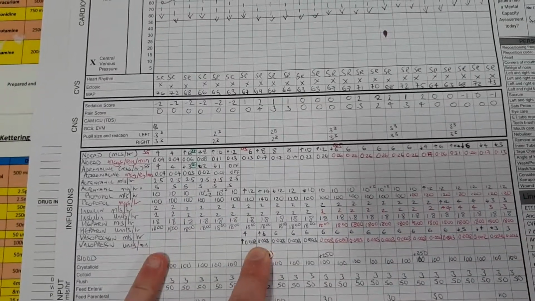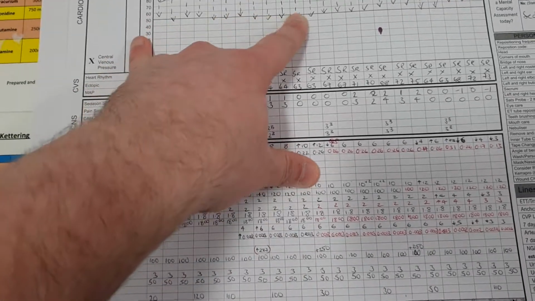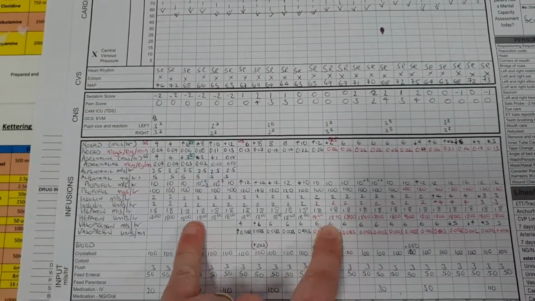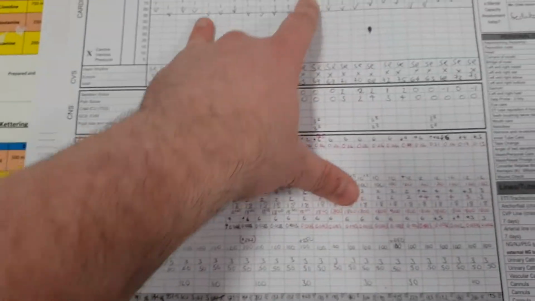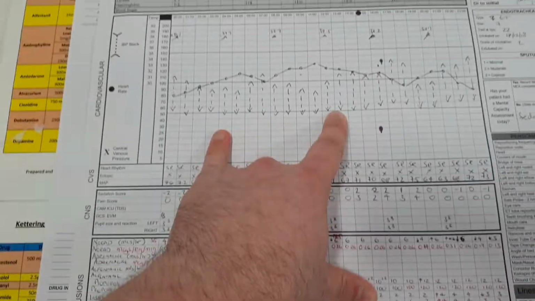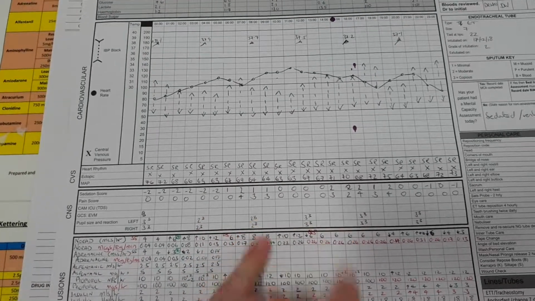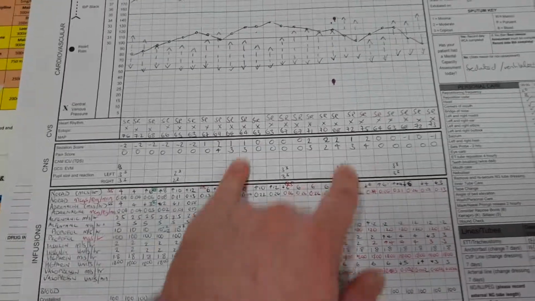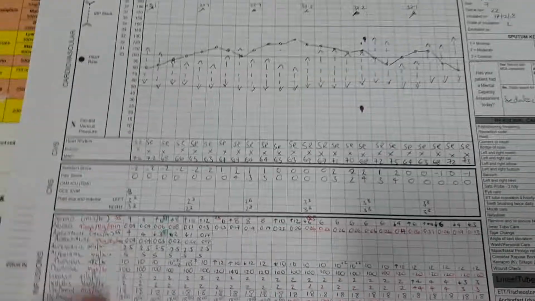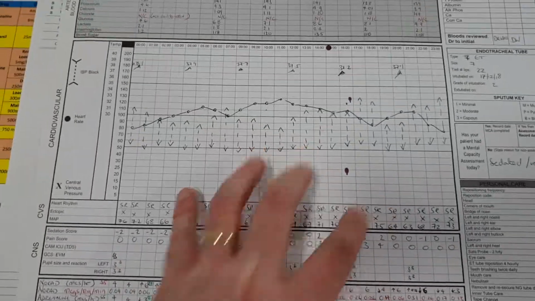So you can see I've increased my noradrenaline because my blood pressure fell. As you can see, my patient's propofol has been decreased because the blood pressure was down and the sedation score was low. As they've started to wake up, propofol has gone back up and the blood pressure has gone up. So we can start to see a narrative and the values of treatment.